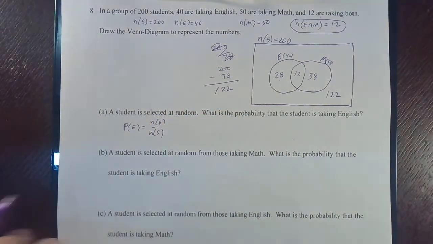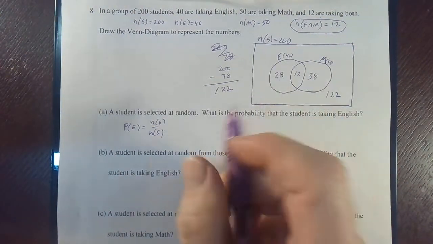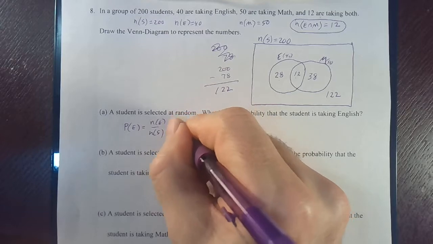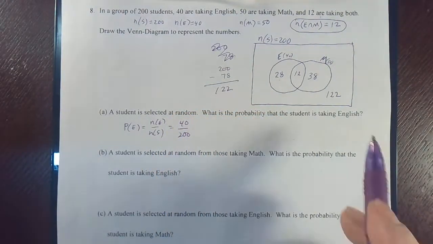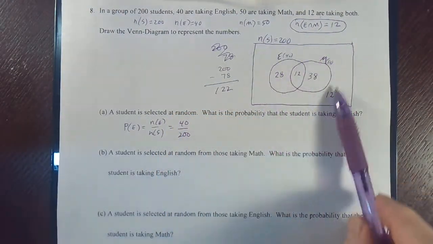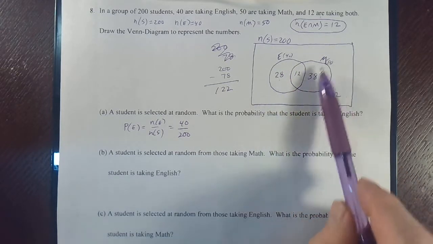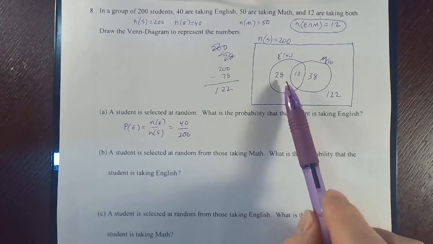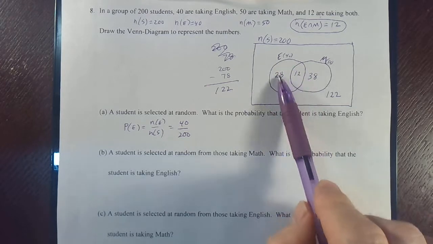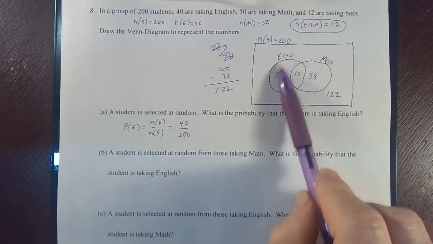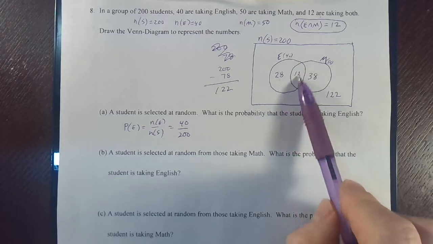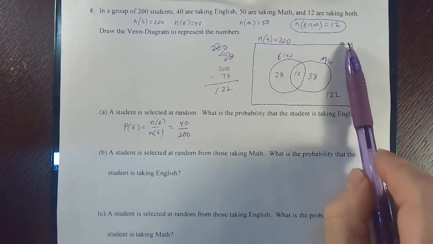That's it. That's the definition of probability. How many E students are there? English is 40. And how many total? 200. So out of the 200 students, if you randomly select them, there are 40 English students. So the probability that you choose an English student is 40 over 200.